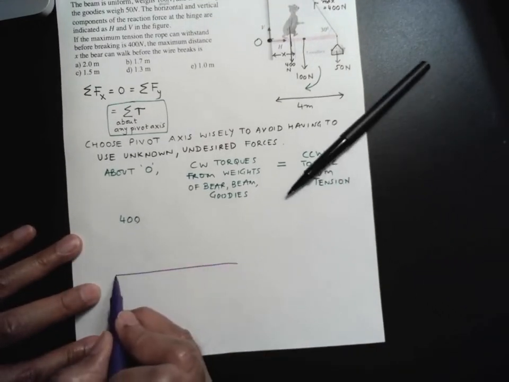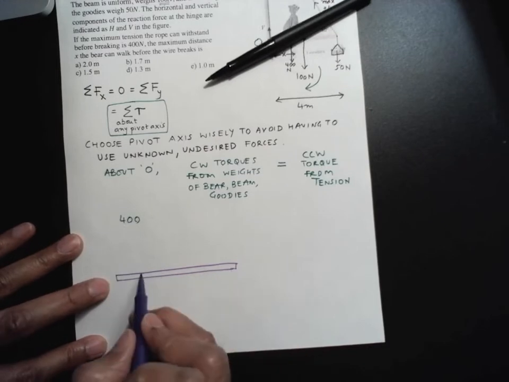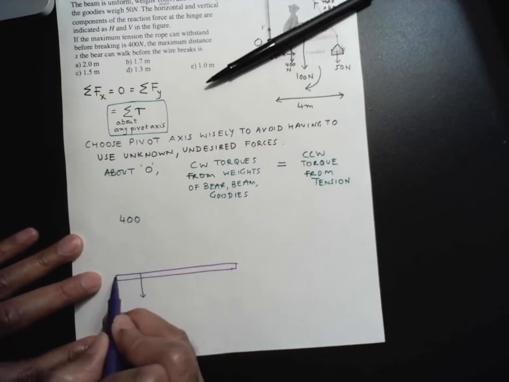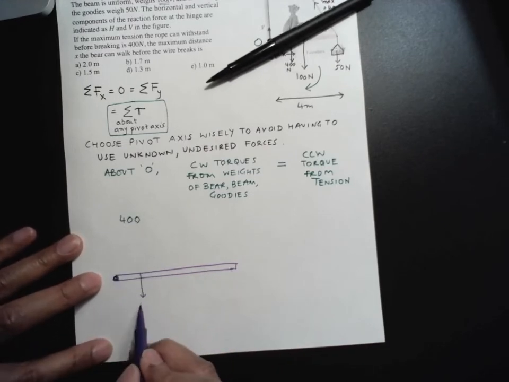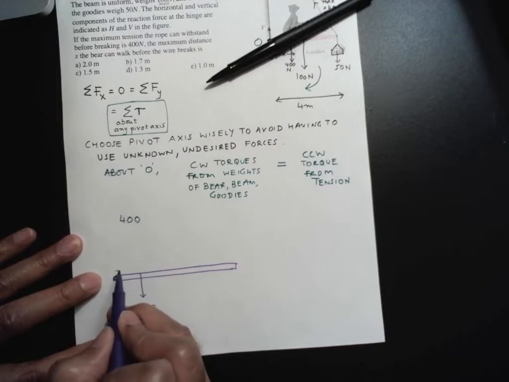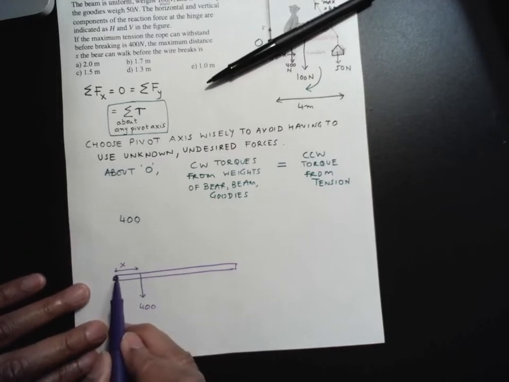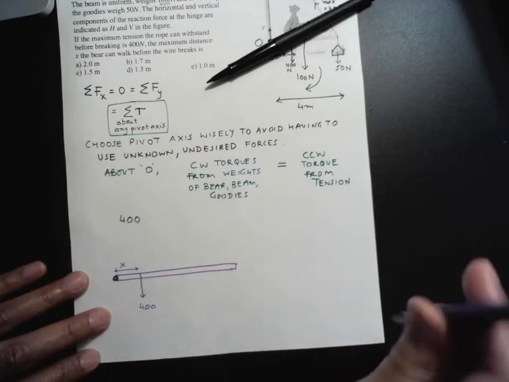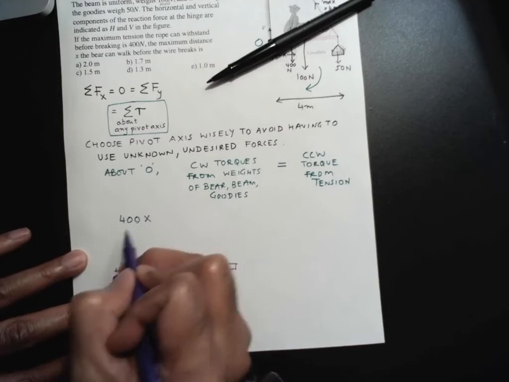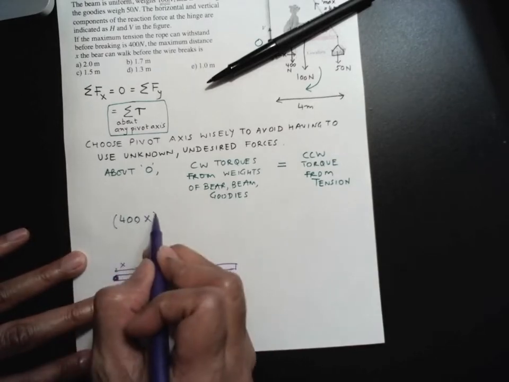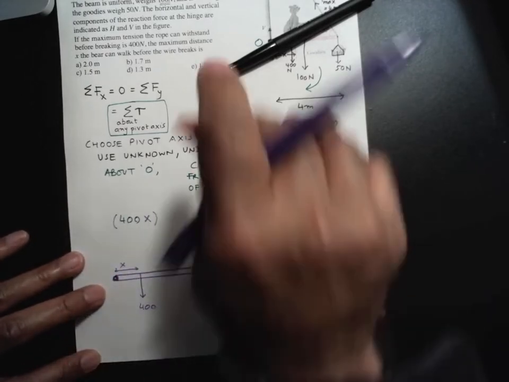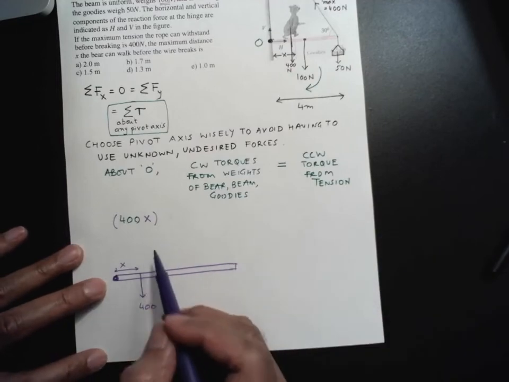Here's your beam, and here's the 400, and there's the pivot axis. This distance is x. So R is x and the force is 400, so 400 times x is the torque from the bear's weight.